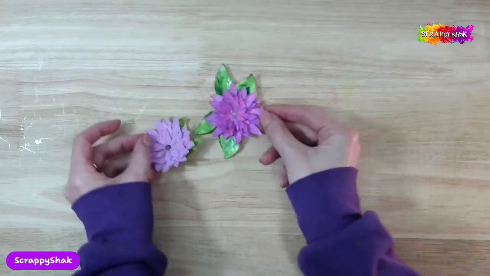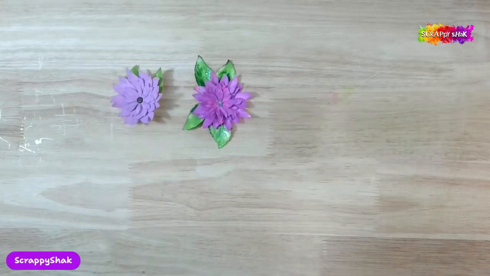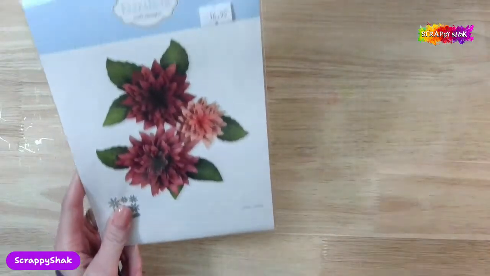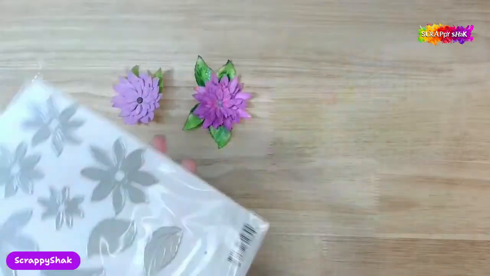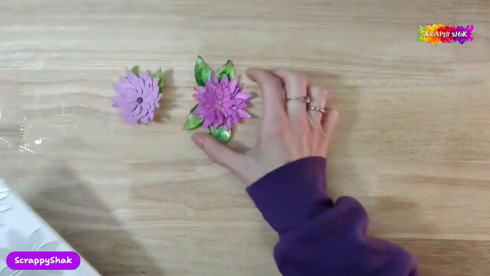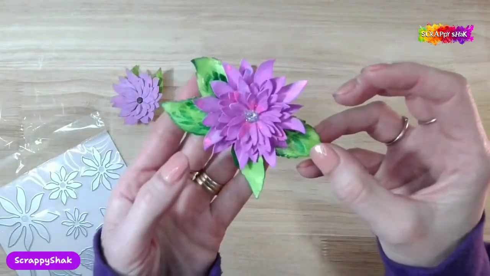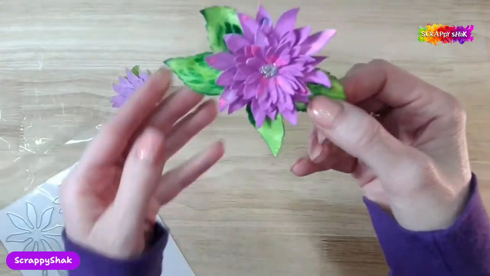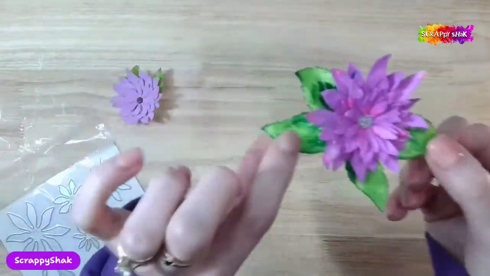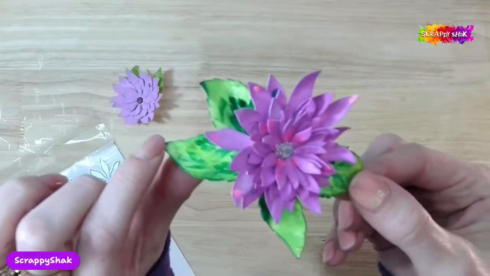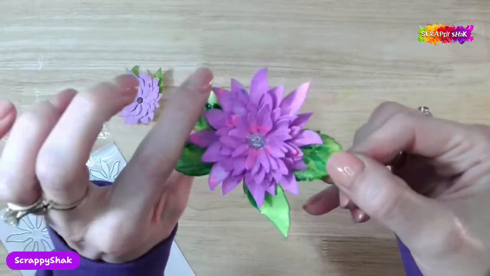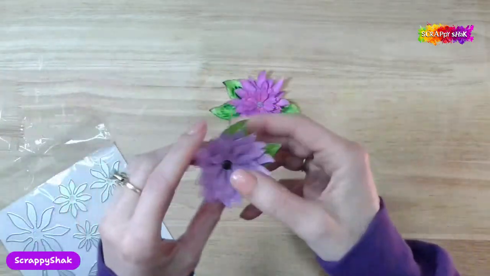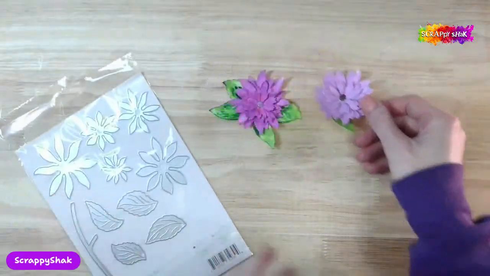Anybody like some pretty dahlias? So Elizabeth Craft has this dahlia that is $16.95. Here are your dies, and this is many layers. I think I cut this like twice. And then look at the texture. You guys see my texture? Ooh. And then there's some glossy accents on there.